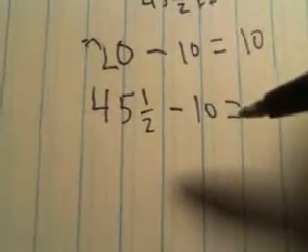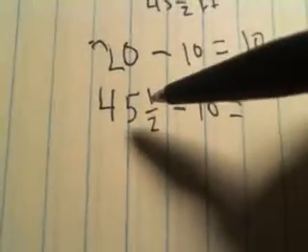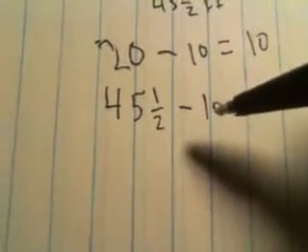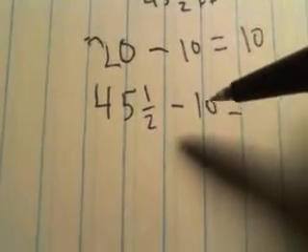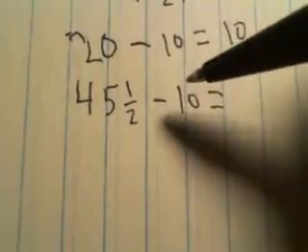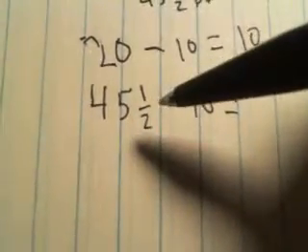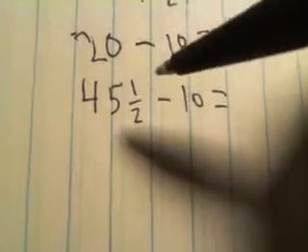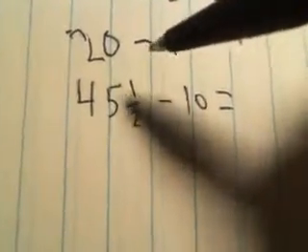So you could do this different ways. I personally like using fractions. So I'm going to go ahead and convert this into a fraction, and then I will proceed with the problem. I just like using fractions, so it's good practice because fractions are important in algebra and algebra 2 as well. So let's do that.